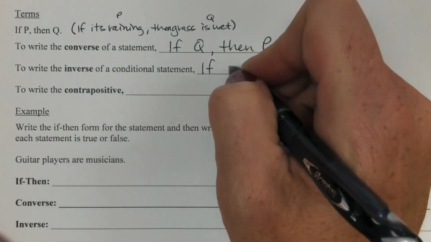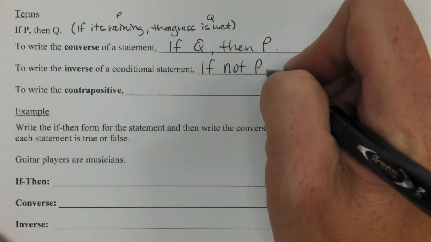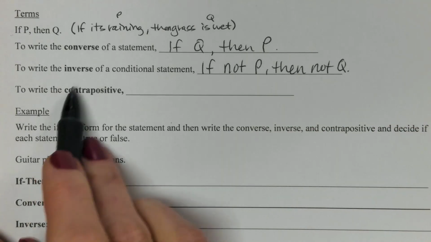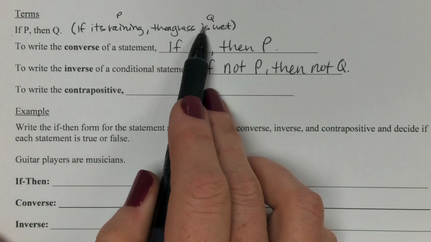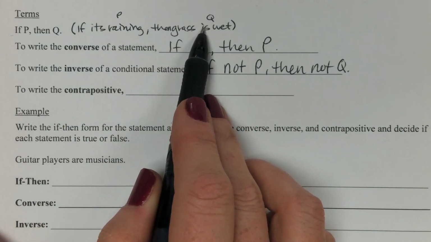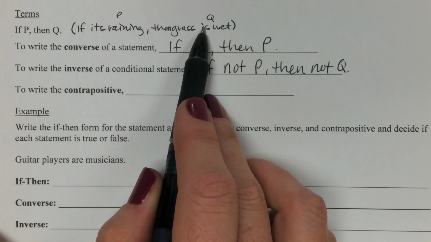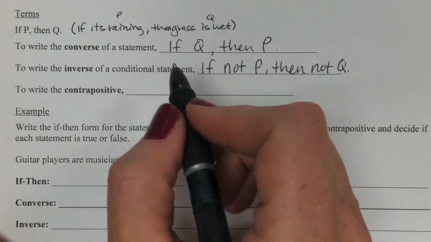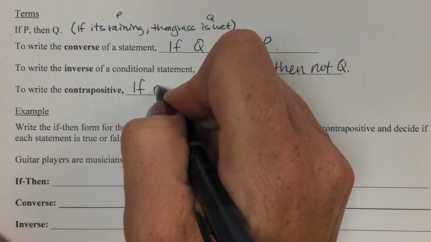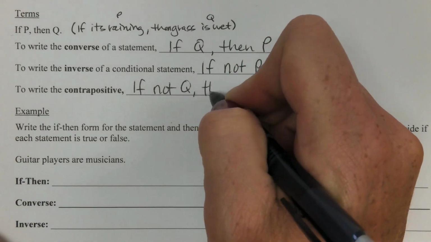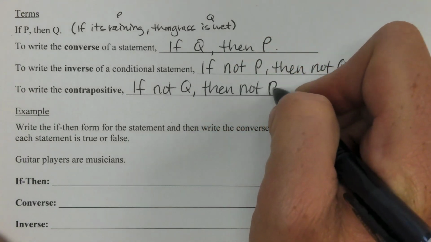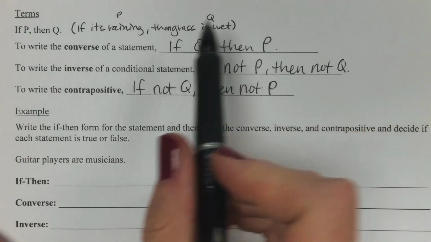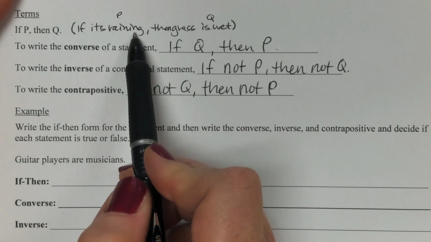Inverse leaves them the way they are, but it negates it. So if not P, then not Q. Using our example, it would be if it's not raining, then the grass is not wet. Of course, that might not be true. I could have the sprinklers on, so it's not really raining, but the grass is still wet. Contrapositive, you flip them and negate them. So if not Q, then not P. In our example, it would be if the grass is not wet, then it is not raining.